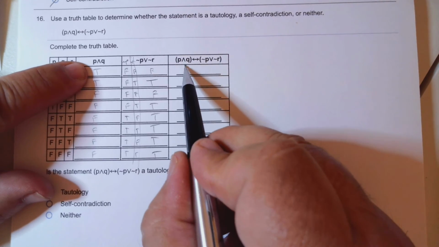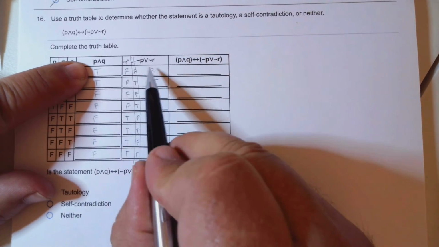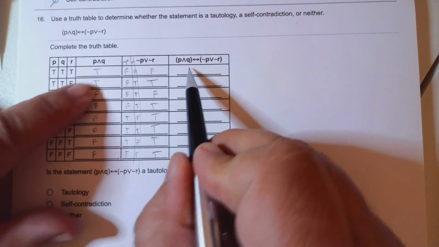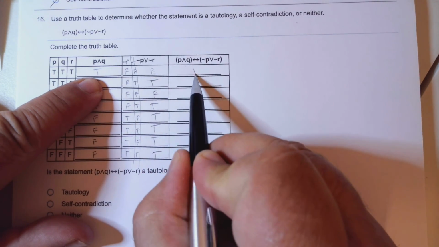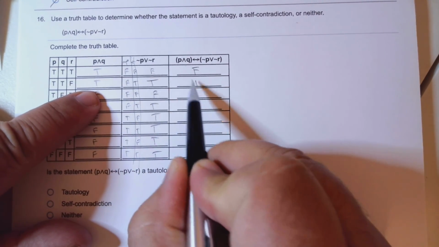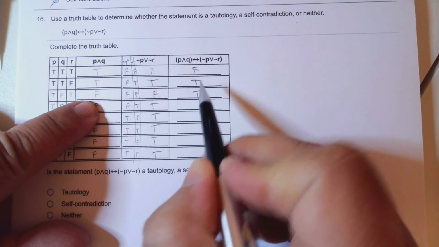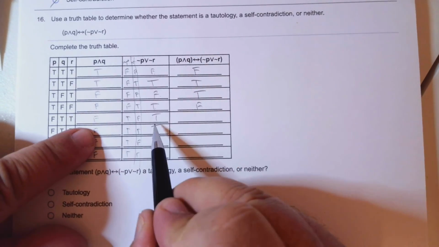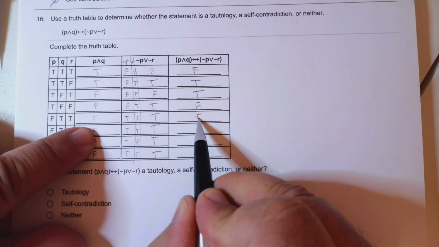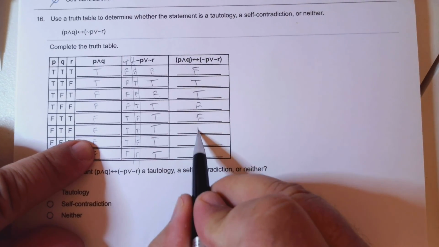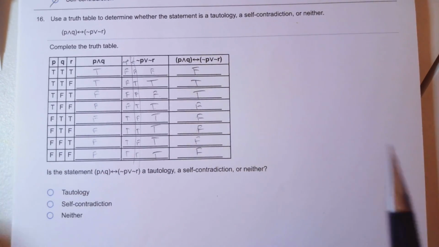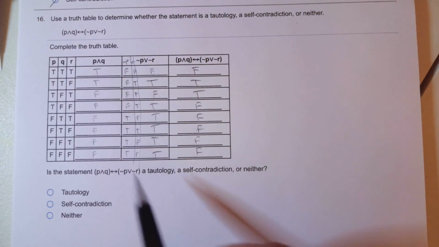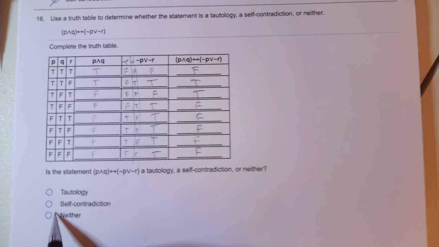So the and statement and that one is biconditional. The only way it's true is if they're both the same. True and false is false. True and true is true. False, false is true. True, false, false. False, true is false. True, false is false. False. It's neither a tautology nor a self-contradiction, so it's neither.